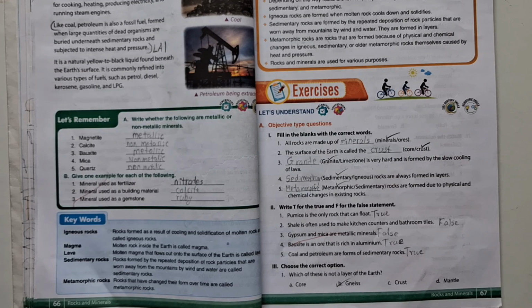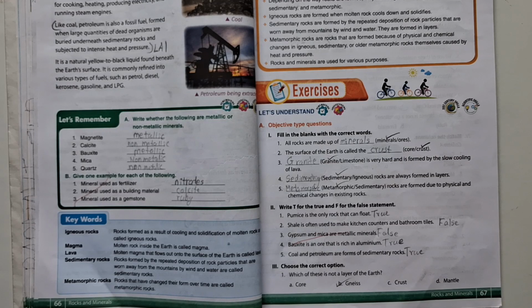Second one, shale is often used to make kitchen counters and bathroom tiles. False. Third one, gypsum and mica are metallic minerals. False. Fourth one, bauxite is an ore that is rich in aluminium. True. Fifth one, coal and petroleum are forms of sedimentary rocks. It's true.